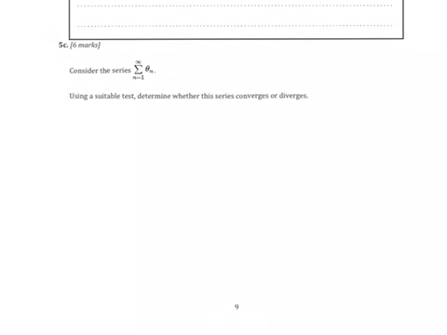Use a suitable test and determine whether the series converges or diverges. Okay, so really what it's asking us for is to identify that theta sub n we just found, and theta sub n was arc sine of 1 over the square root of n plus 1.